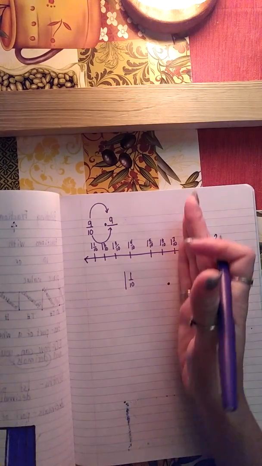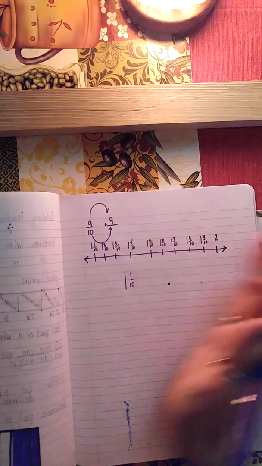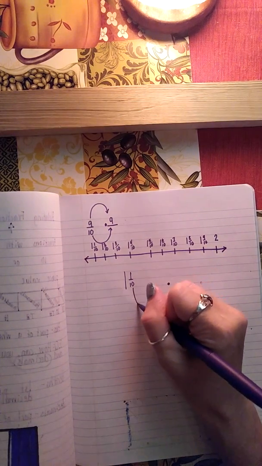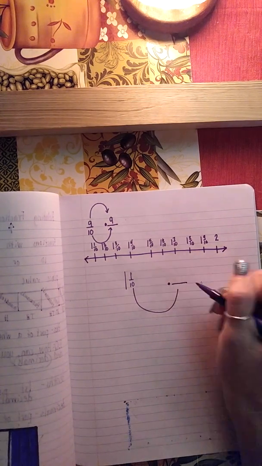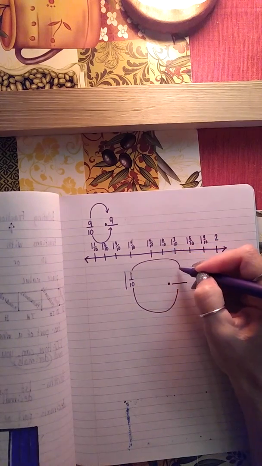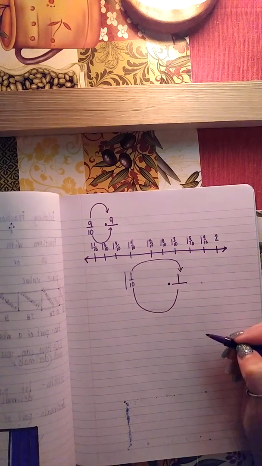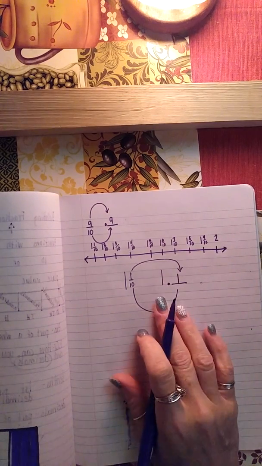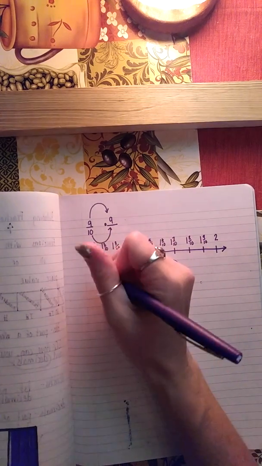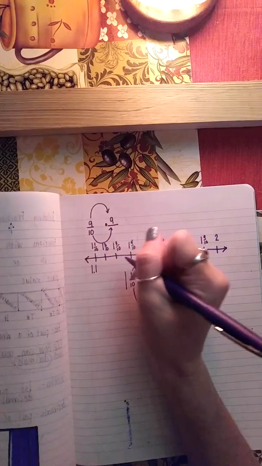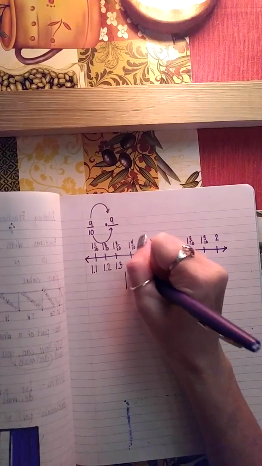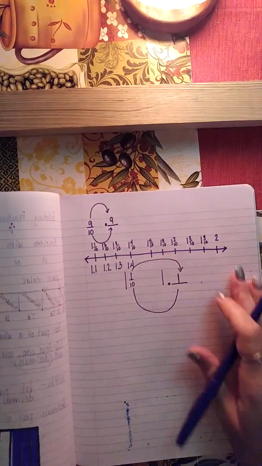It's just easier for me. I start with the smaller value and work my way to the left using the larger value. I have a 10, so that represents 1 place value. My numerator goes in the place value spot. And then my wholes go prior to. So 1 1/10 is equivalent to 1.1, which would make this 1.2, 1.3, 1.4, and so on.